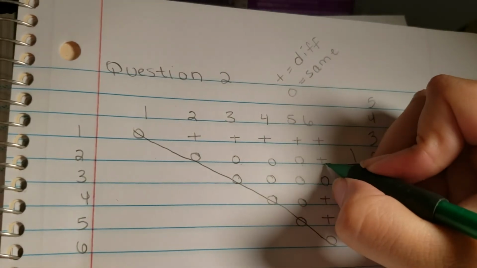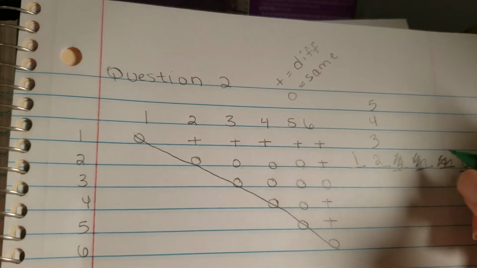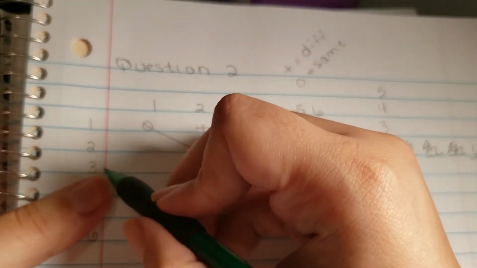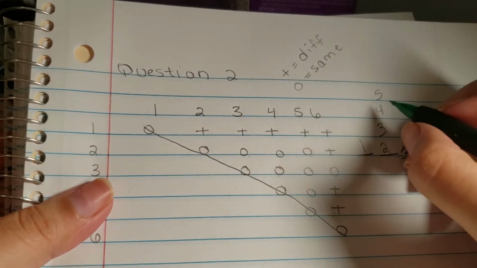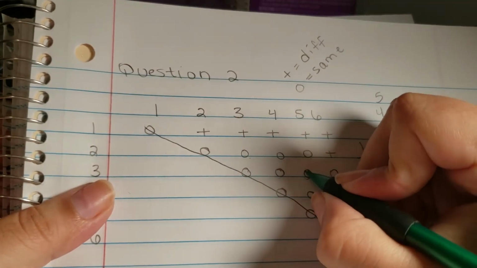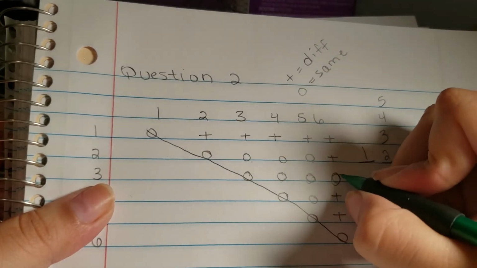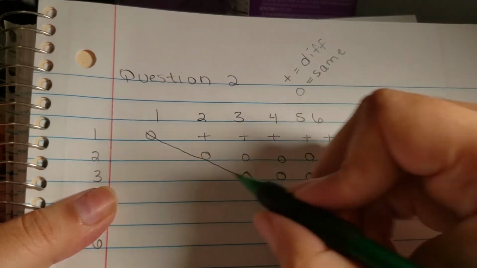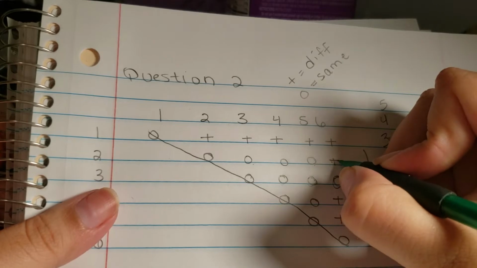2 and 6, it's a plus, which means that they are in different groups. So we're going to leave 6 over there on its own. 3 and 4, same group. We can see that we've already grouped it together. 3 and 5, also same group, already grouped together. 3 and 6, circle, which means same. But remember, 2 and 6 were not in the same group. It's the plus, means different.